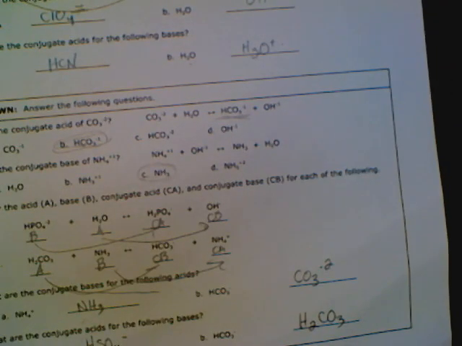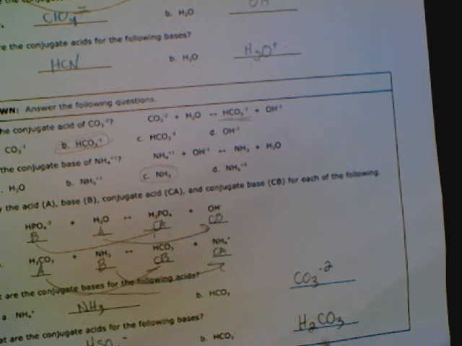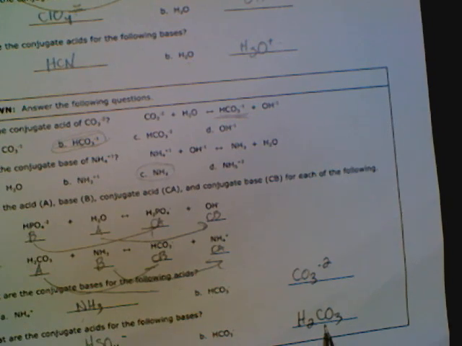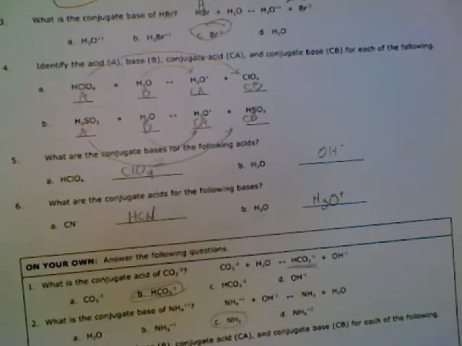H2CO3, he gained a second hydrogen. That's what happens to bases that turn into conjugate acids. Bases accept a hydrogen, conjugate acids have that hydrogen. All right, so that is page 2 in the book. What are we at, 14 minutes in? Yeah, let's just keep going.